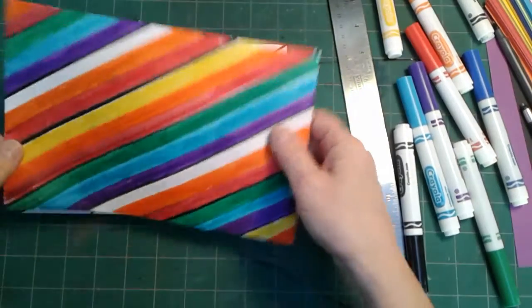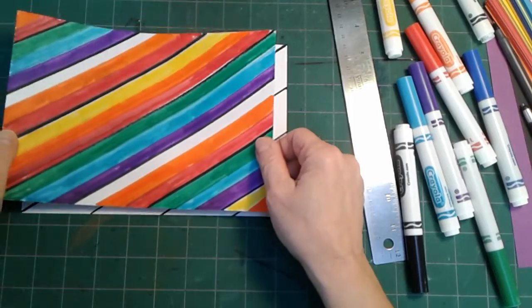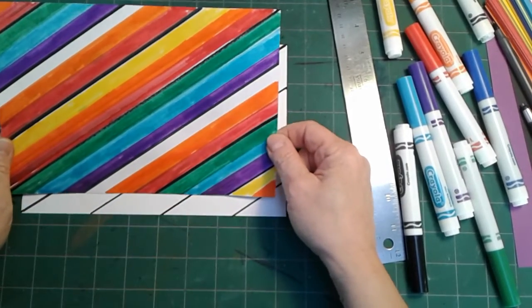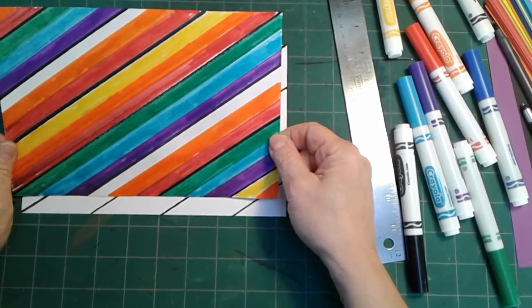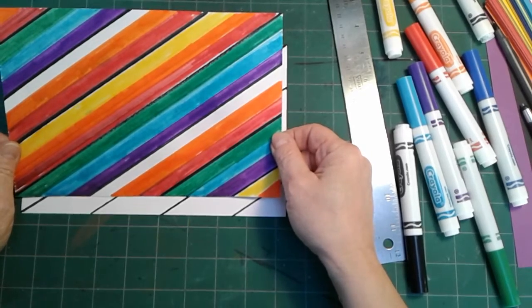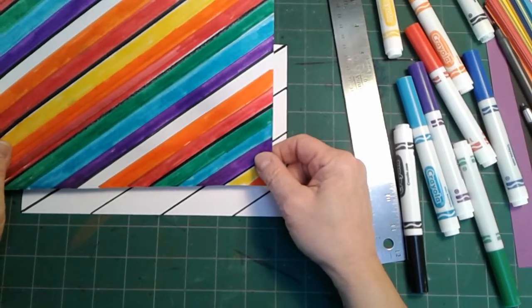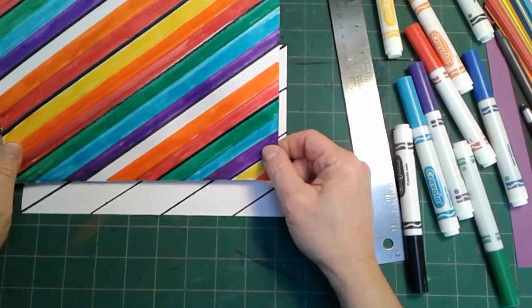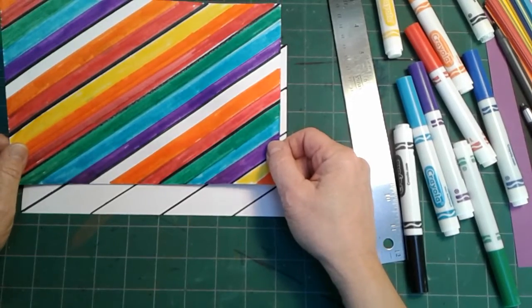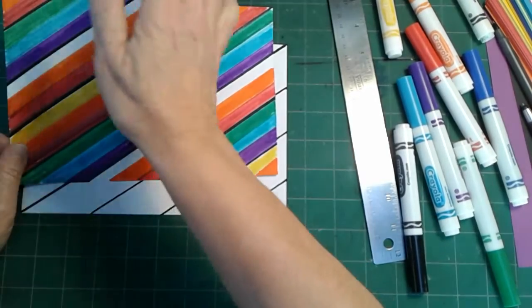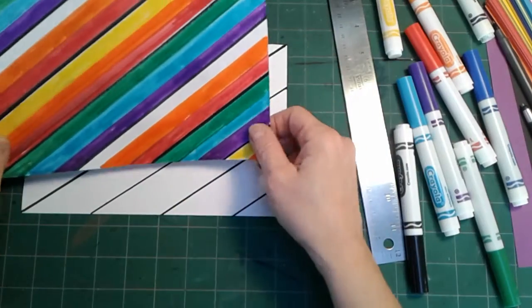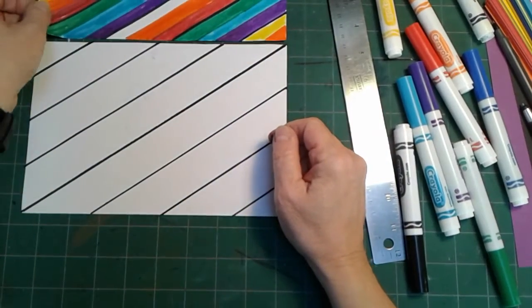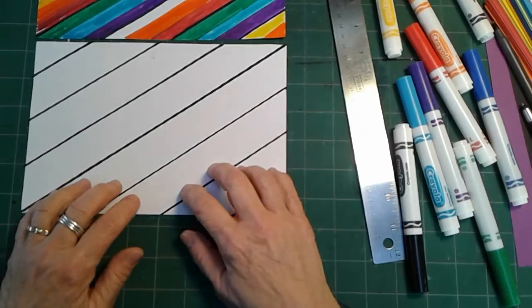So this is all I want you to do this week. And you might look at this and say, it doesn't look like anything but some stripes. And that's how it's supposed to look today. When we finish this project next week, it's going to look like the stripes are curving. And I'll show you how to do that then. I kind of want it to be a surprise for now.